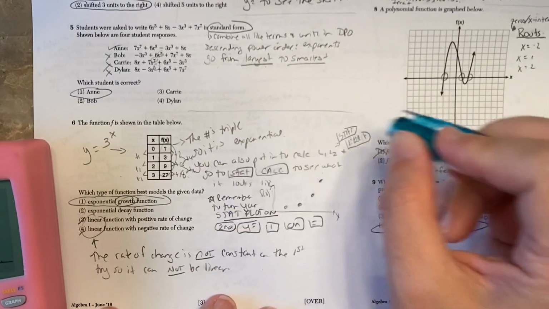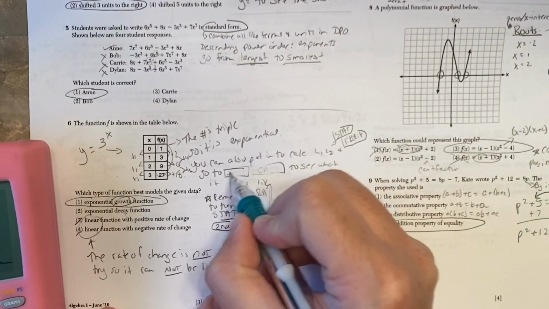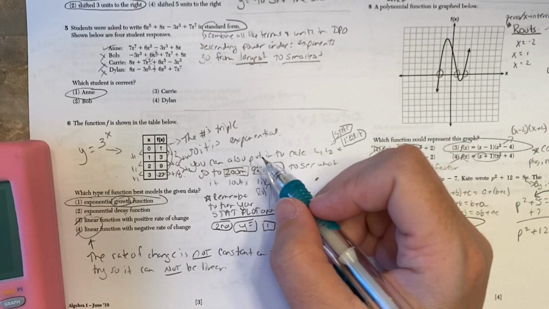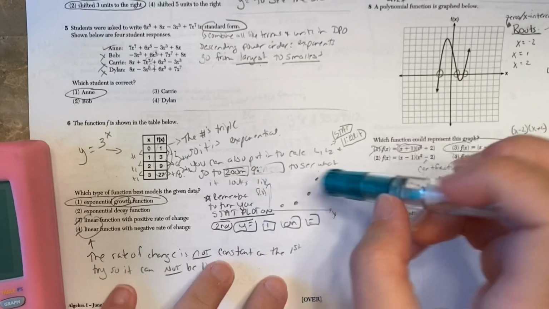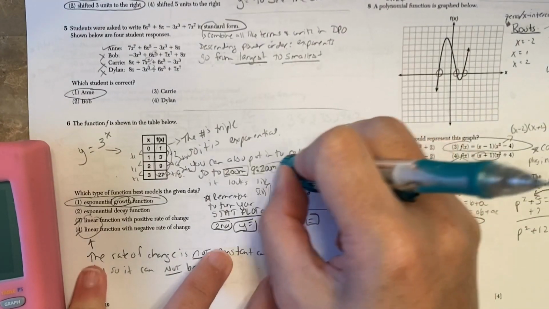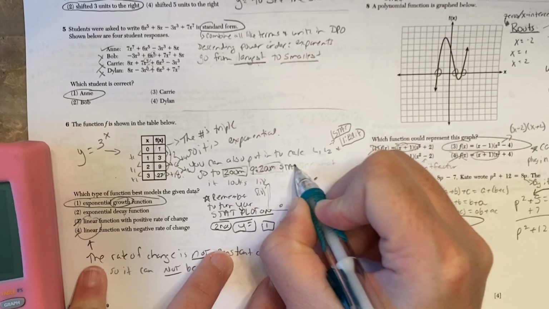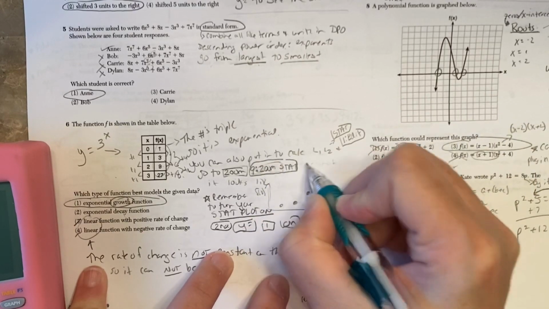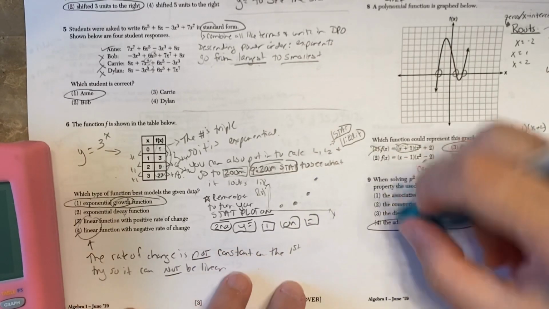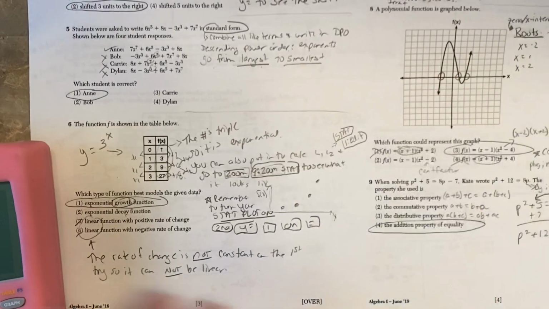Okay, so we're going to press zoom, and then it was 9, and number 9 said zoom stats, to see what it looks like. So again, another question that could have been done right on the calculator. All right, so that's number 6, excuse me.